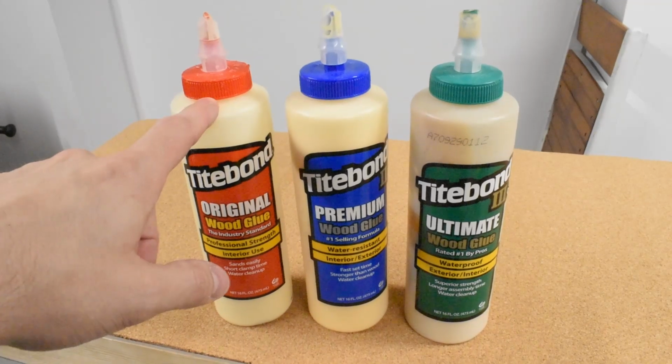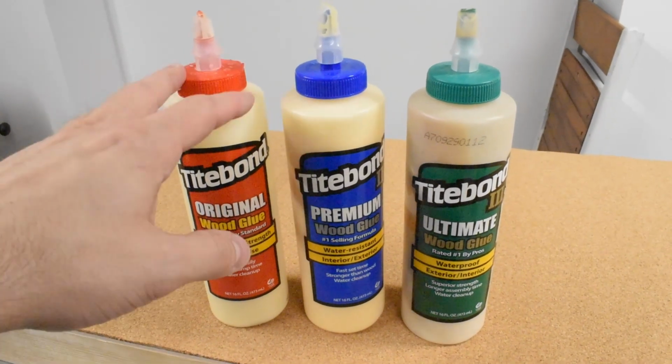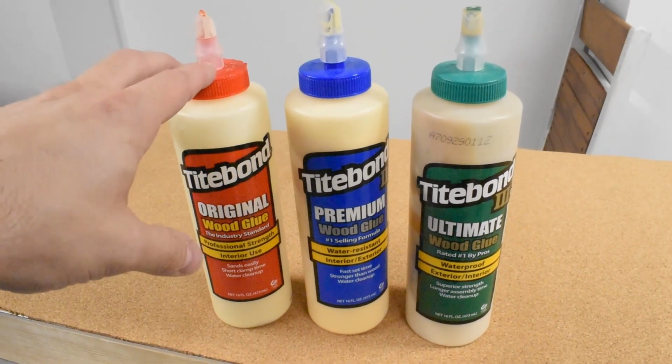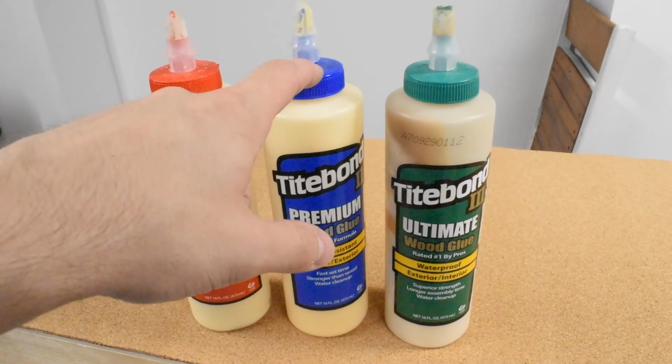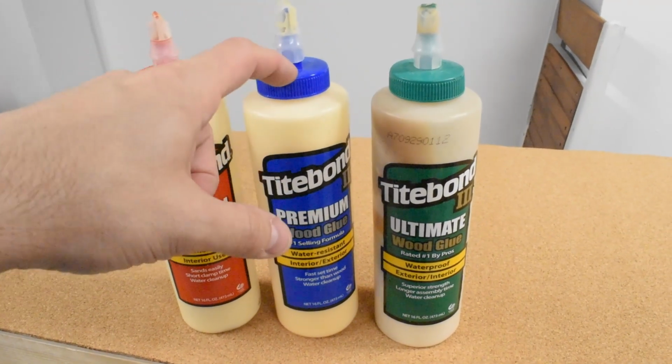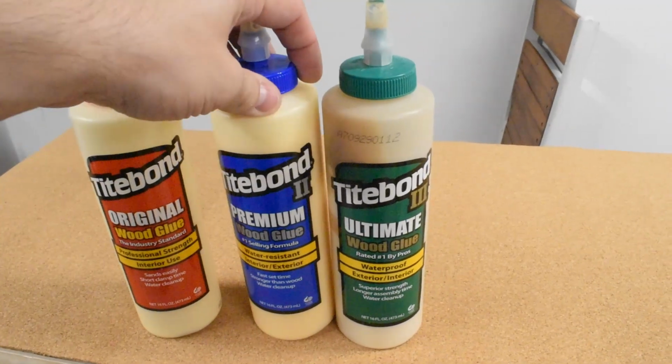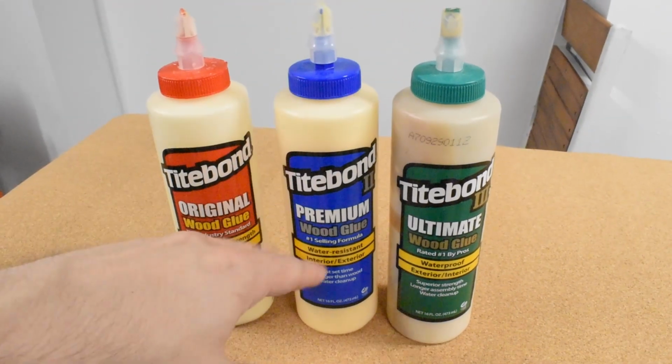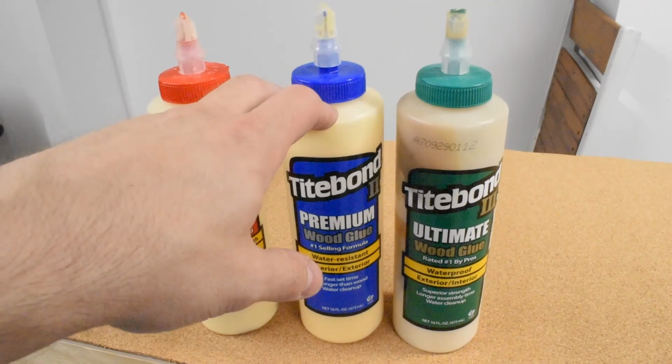Otherwise, if I use this one, by the time I get to the other end, I'll probably end up ripping the cork if I try to move it. So I'm going to do this one. This will probably take a good 20-30 minutes before I even want to touch the cork after that.